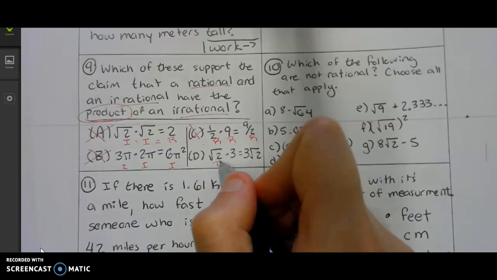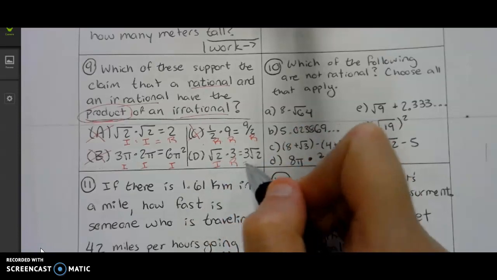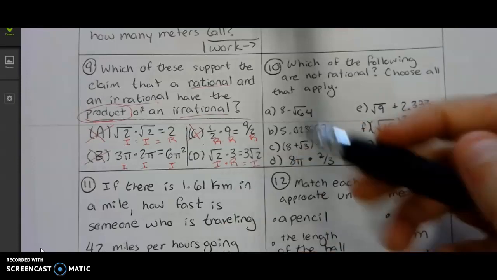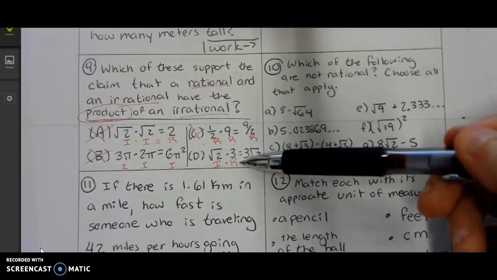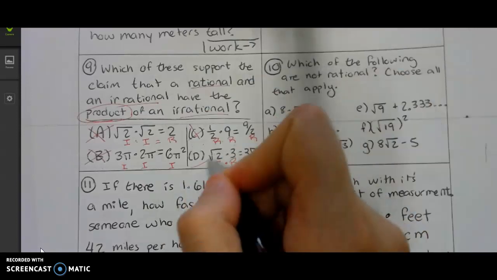And then finally D, because we should always check even though we've knocked out all the other answers. We've got an irrational multiplied by a whole number, so it's rational, is equal to something with a square root, which is irrational, which is exactly what we're looking for. A rational times an irrational is equal to an irrational. So D is our answer there.